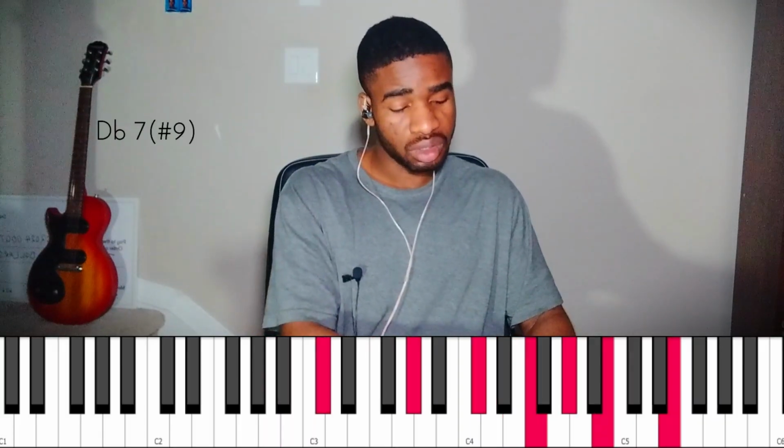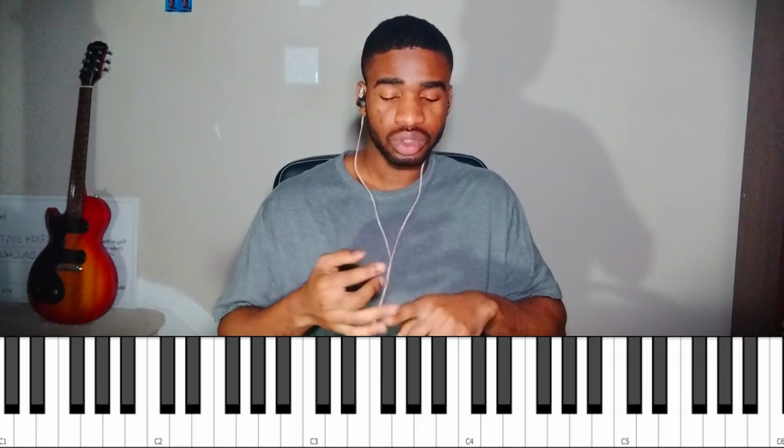So again, to go to the one chord. So I've shown you going to the 1 chord. I've shown you going to the 4 chord. Let's try something going to the 5 chord. So let's say we're trying to go to the 5 chord.